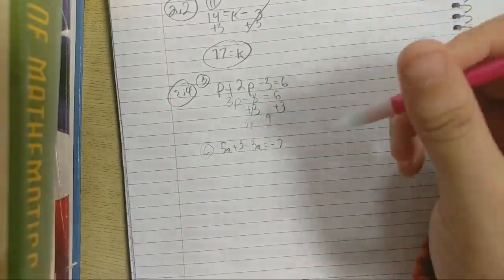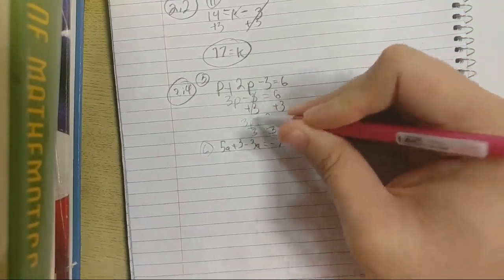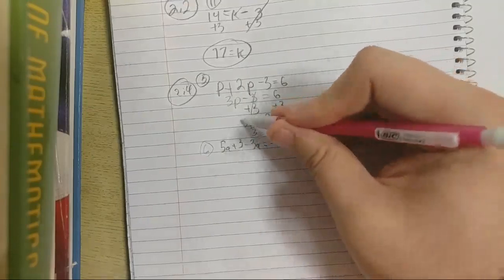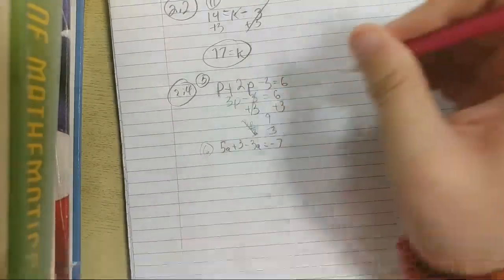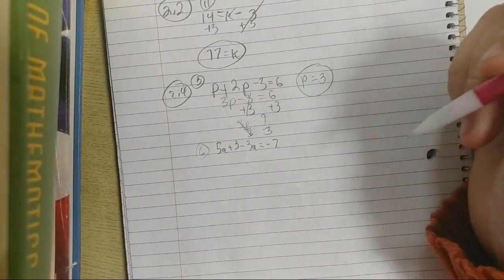This is a very 3 heavy question. We're going to divide by 3 now, because what's times p? The opposite of times p is divided by p. And that's going to be p equals 3. No joke, it's a 3 heavy question.